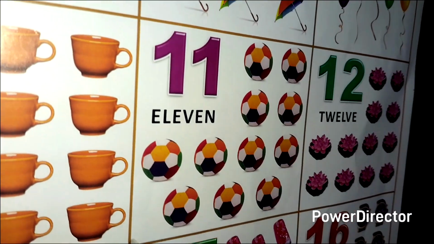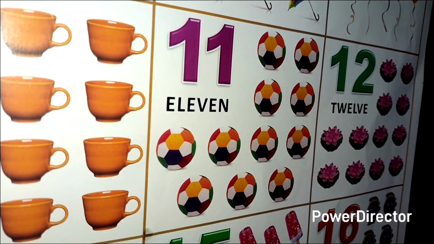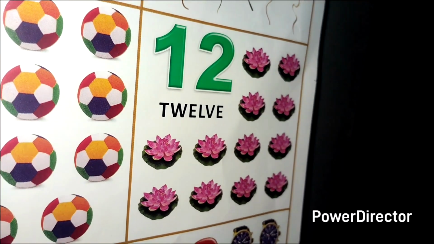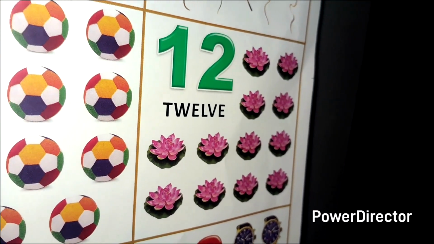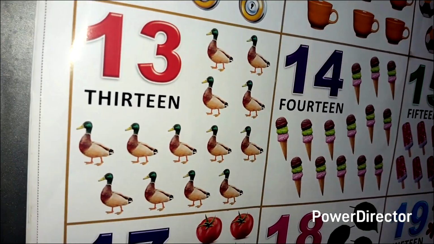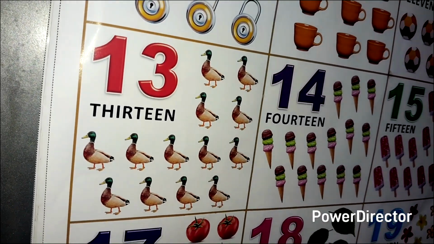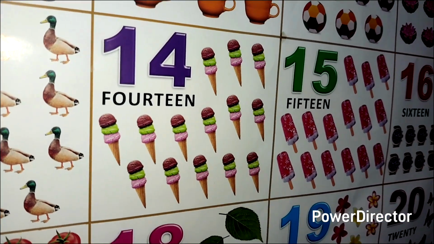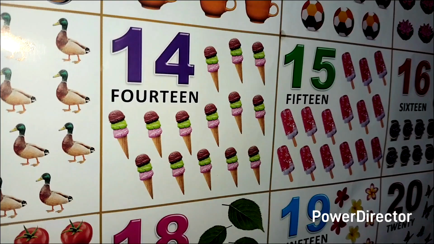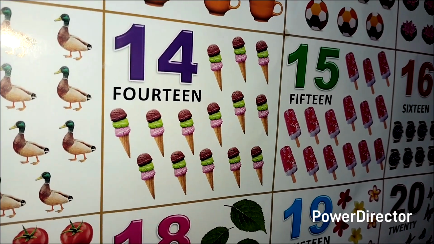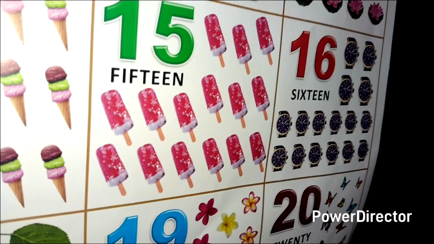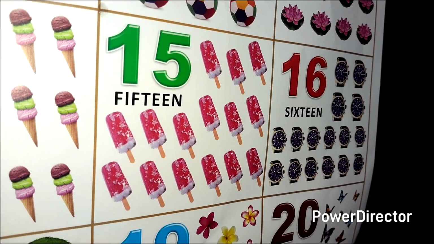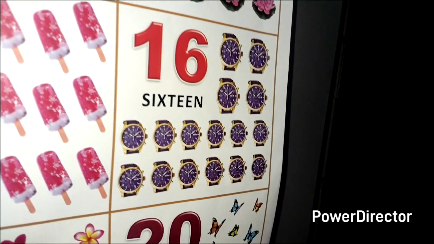Eleven, 11. Twelve, 12. Thirteen, 13. Fourteen, 14. Fifteen, 15.